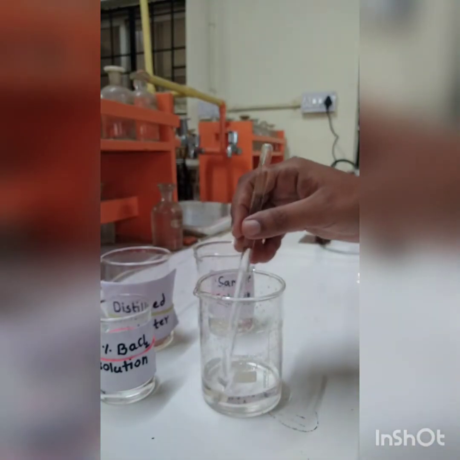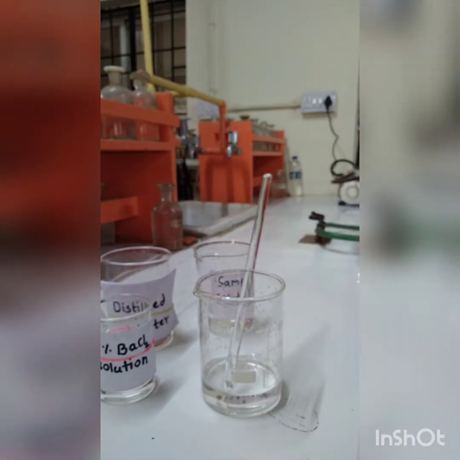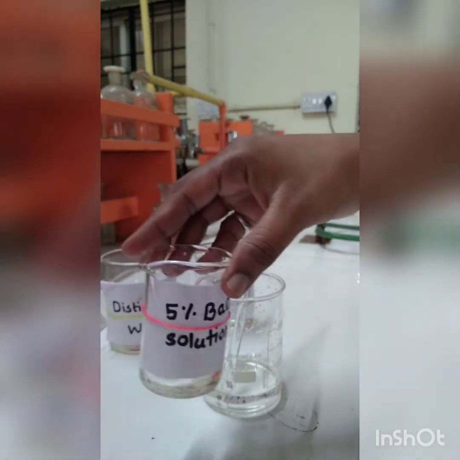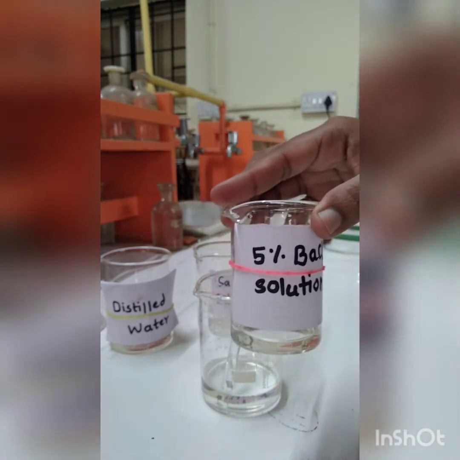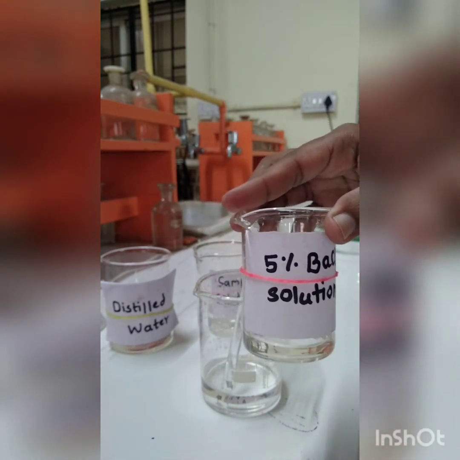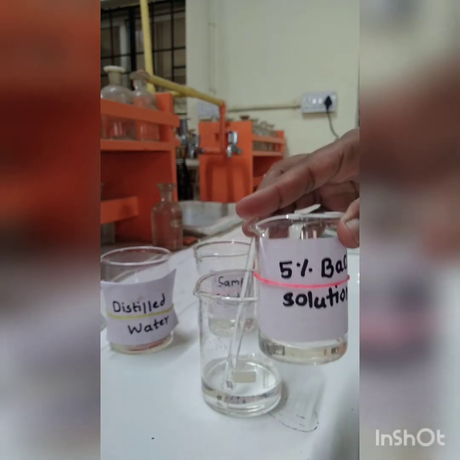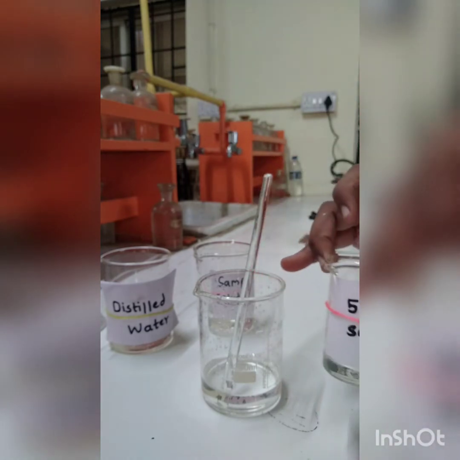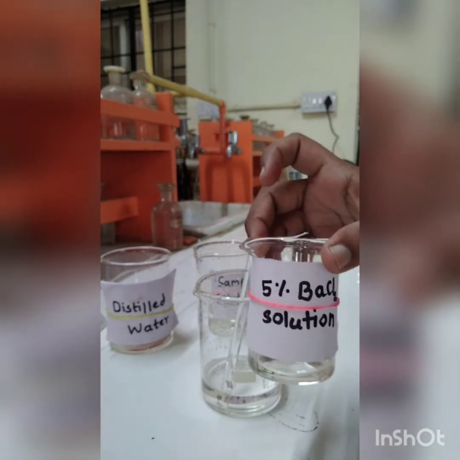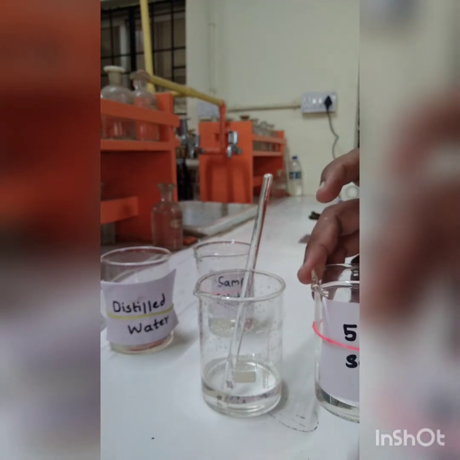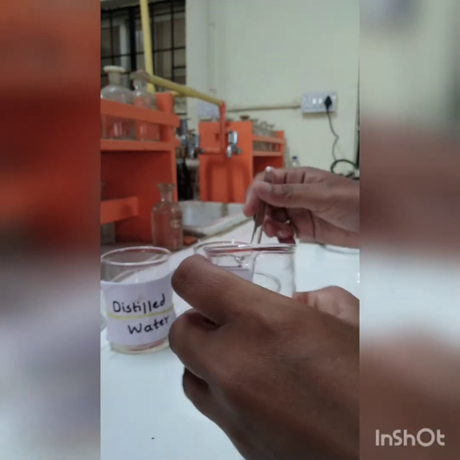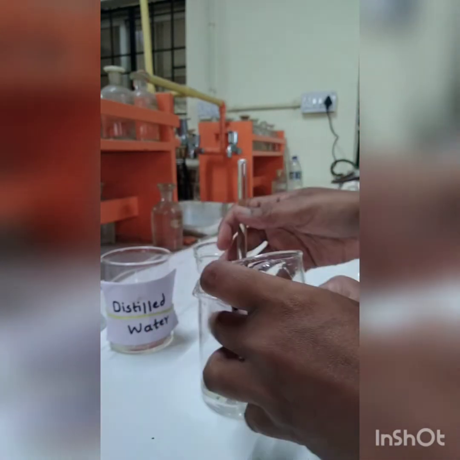Now we have to add the barium chloride solution. This beaker contains 5% barium chloride solution, and I am going to add it in a dropwise manner to our diluted sample solution, so that we will get a white precipitate of barium sulfate. Now see how you are getting the precipitate.